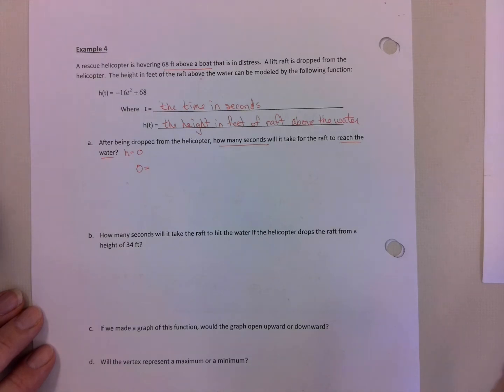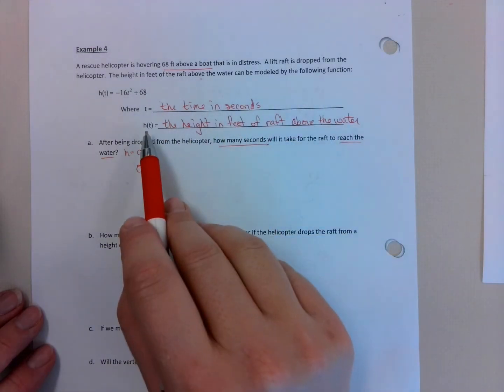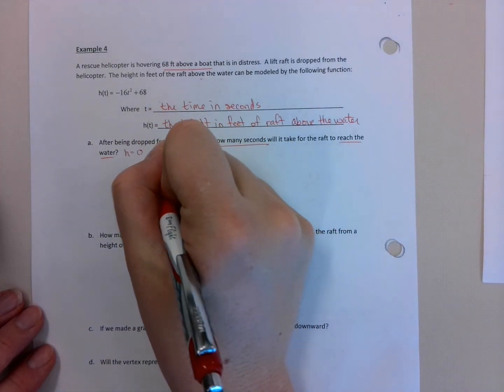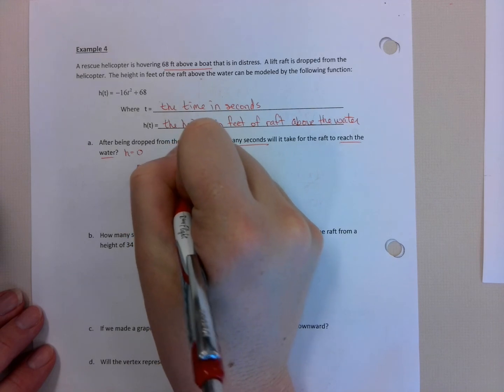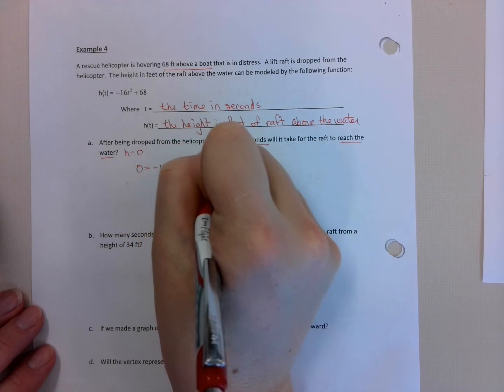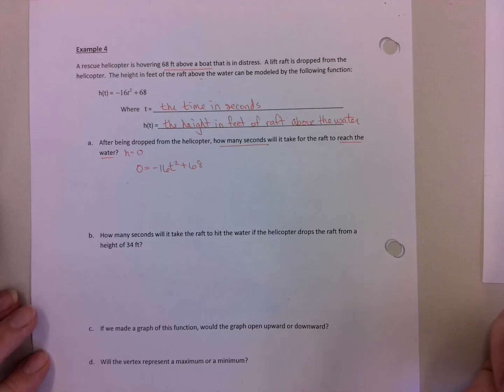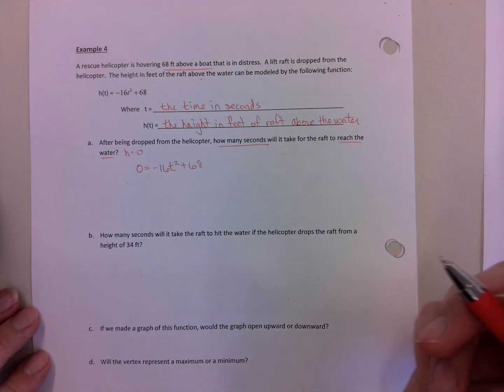And we solve by factoring. We set it equal to 0. We're trying to find, in this case, the time when the height is 0. And that is equal to negative 16t squared plus 68. So yes, I could do a little factoring on this one, but not as much as I want.